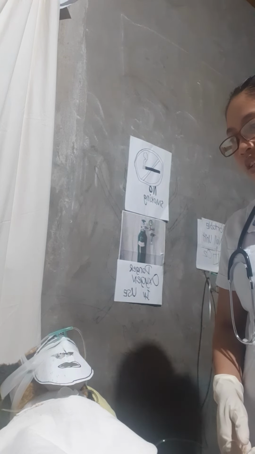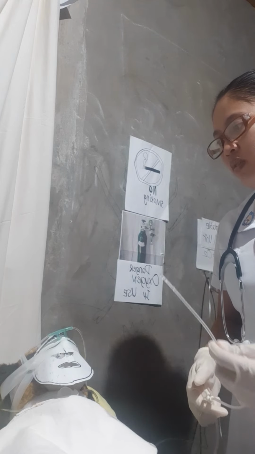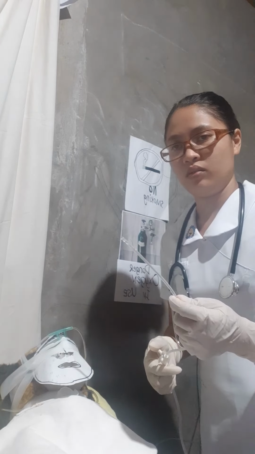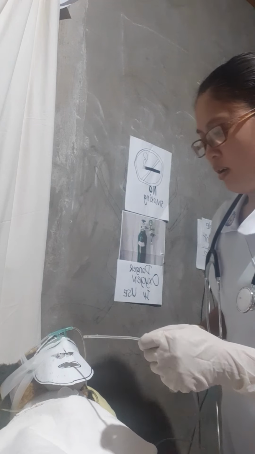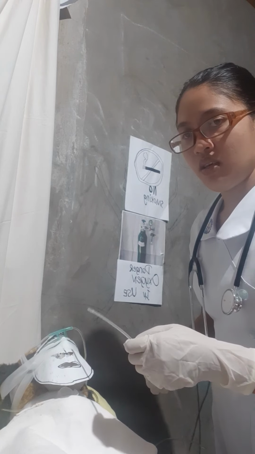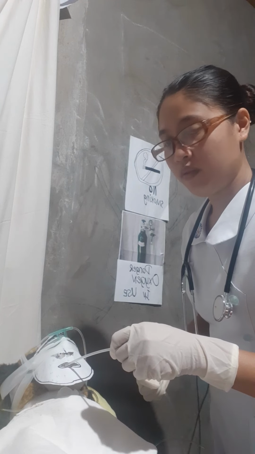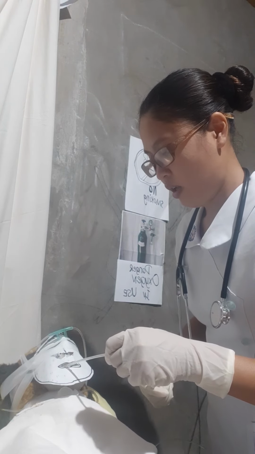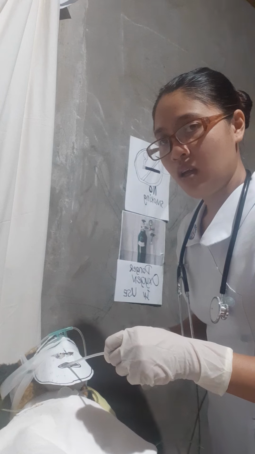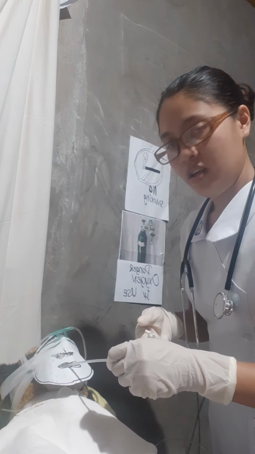in oropharyngeal suctioning, we need to insert the catheter into the mouth of the client. Then it should be also gentle, from the mouth, floor of the mouth. And take note that when we are going to insert, not to suction.